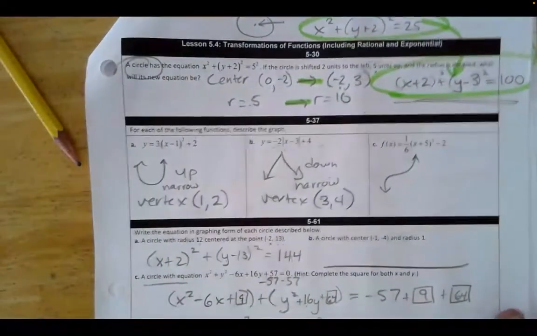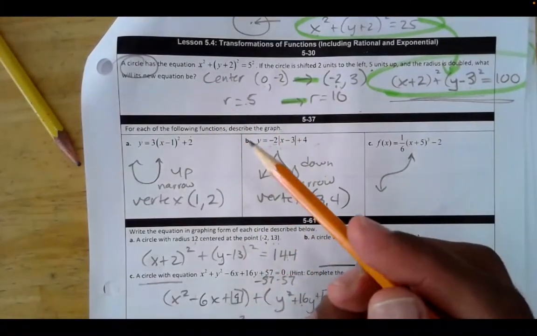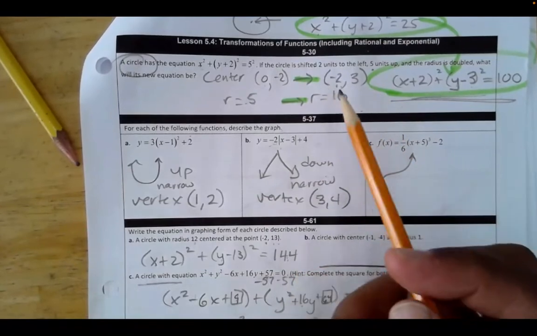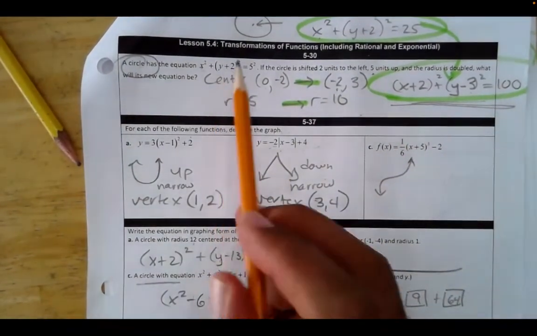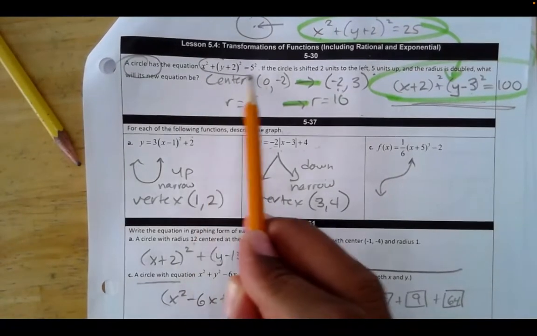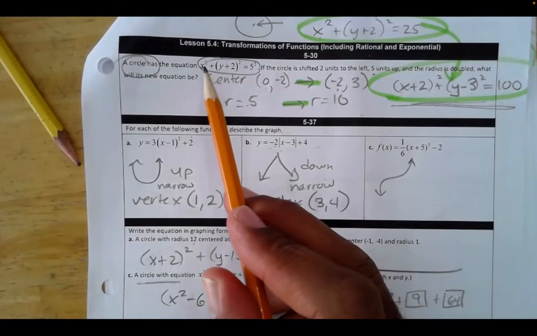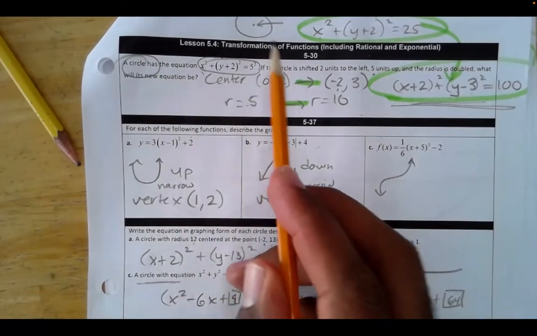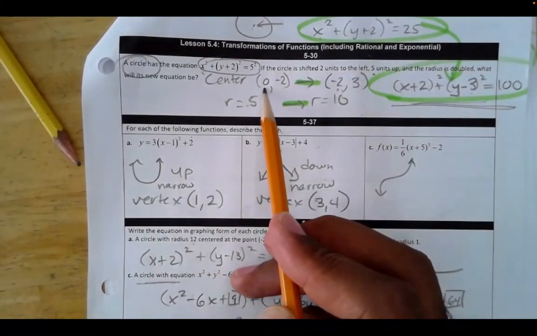But basically, the main focus is transformations, moving objects around or graphs around, with the focus being on the equation itself. So this one, what we start with is an equation of a circle. Now, if you remember, if x squared is by itself, that means the center of this circle, because this is a circle equation, the x value is zero.